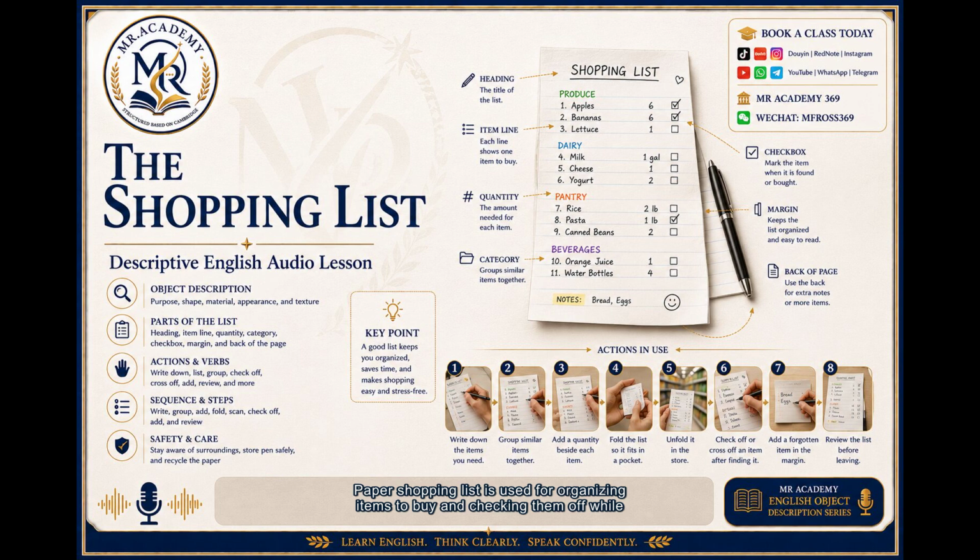Paper shopping list is used for organizing items to buy and checking them off while shopping. It is flat and rectangular, often small enough to hold in one hand or place in a pocket. It is made from a sheet of paper, notepad page, or card used with a pen or pencil. Its visible appearance usually includes a heading, item lines, categories, quantities, and optional checkboxes.